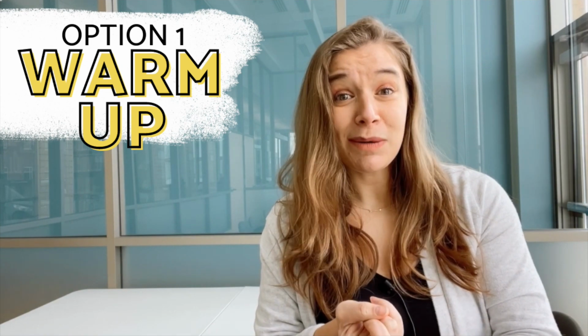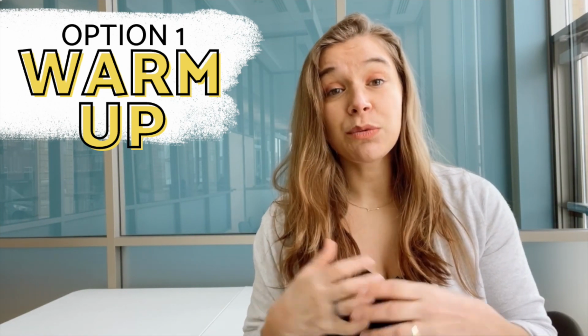Let's look at 10 ways you can use maze games in your Spanish classes. Option 1, as a warm-up. Students can complete the maze individually as a warm-up or bell ringer.